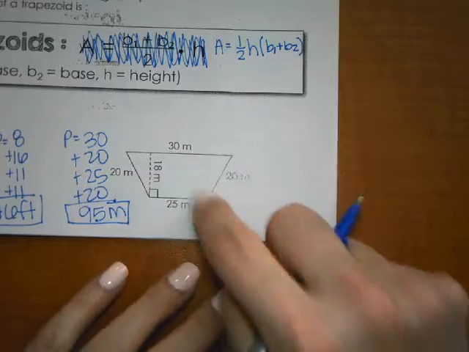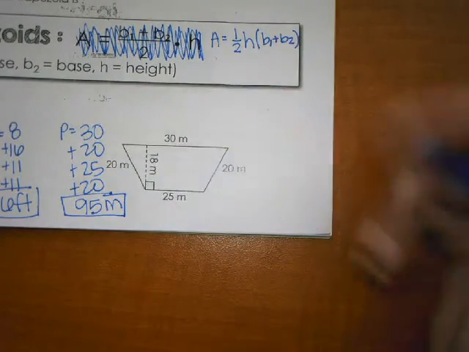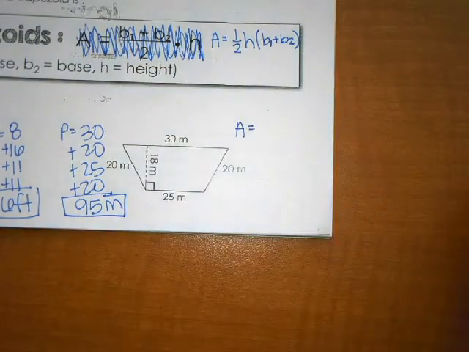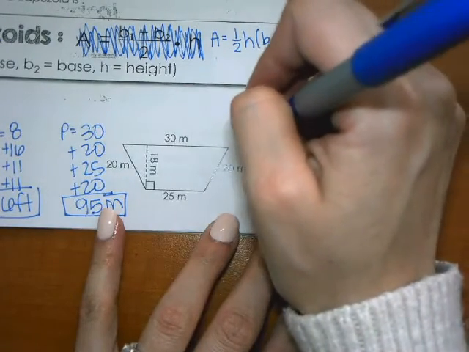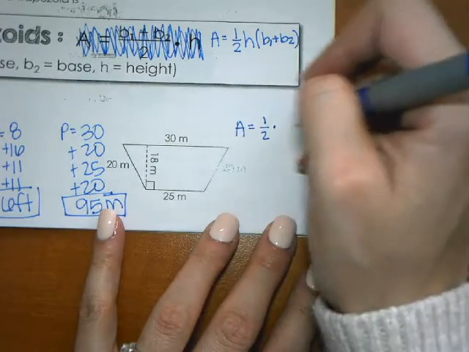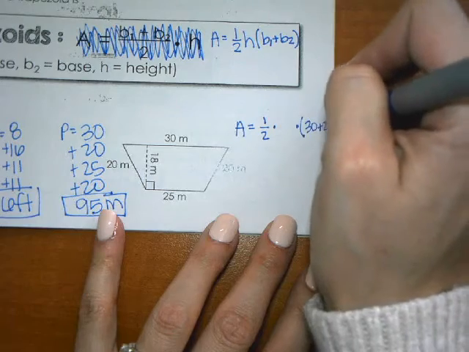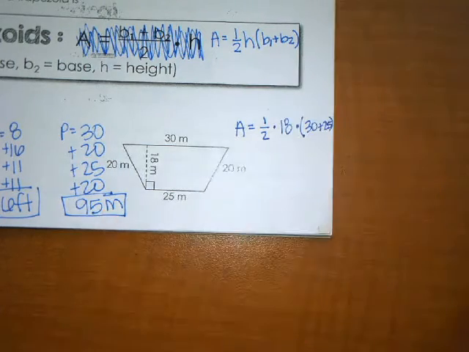All right. Lucille, how did you find area of the last trapezoid? Good. What's your height? Good. Tell me what you did.